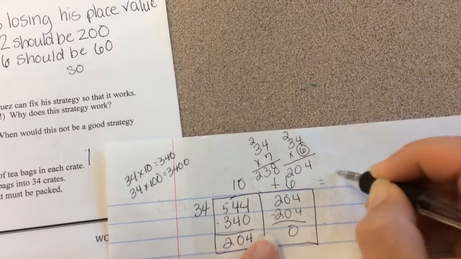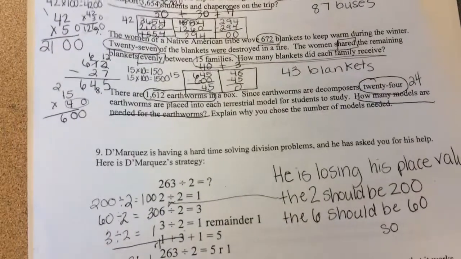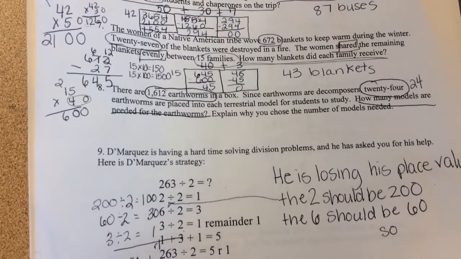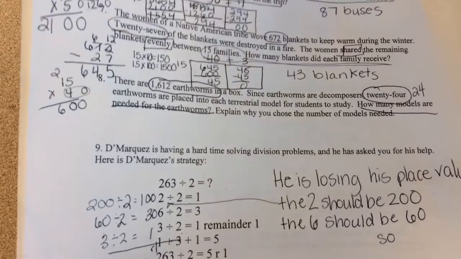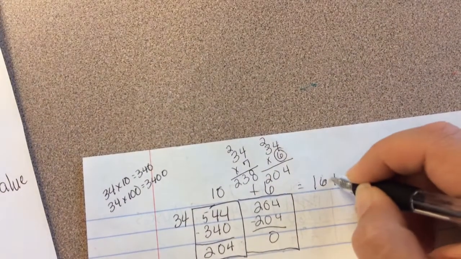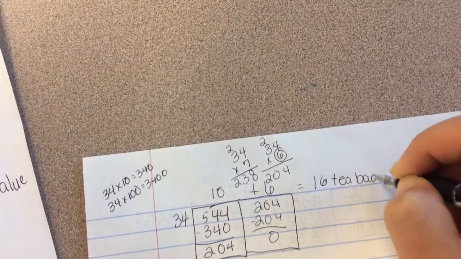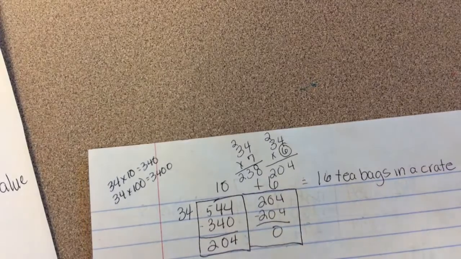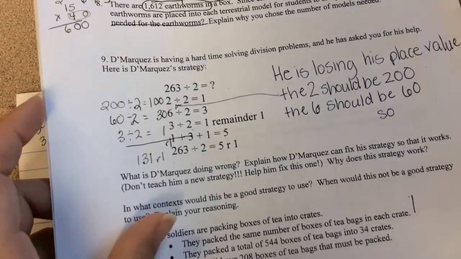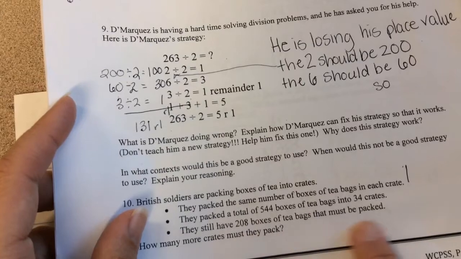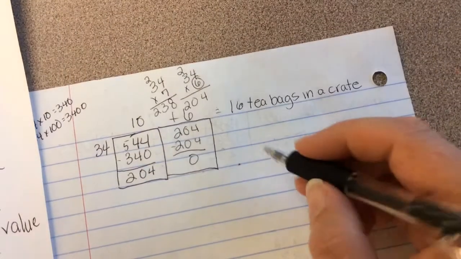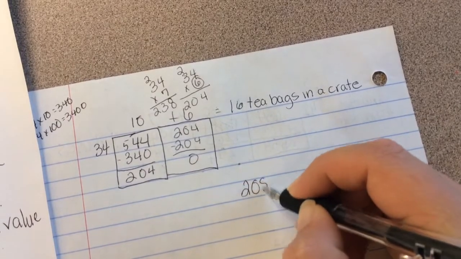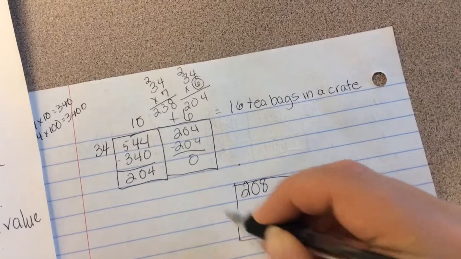So what does 16 equal? They packed a total of 544 tea boxes into 34 crates. So that's 16 tea bags in a crate. Okay, so the next question says they still have 208 boxes of tea bags that must be packed. How many more crates? So I have 208 that still need to be packed, but there's 16 that go inside each one.